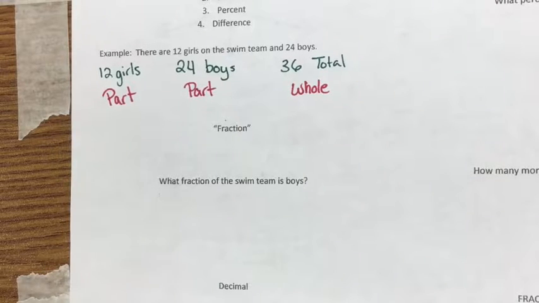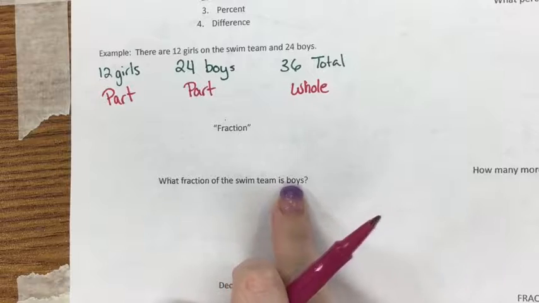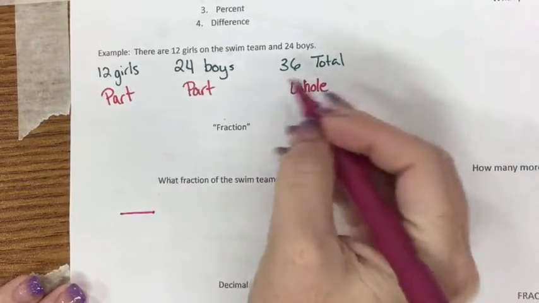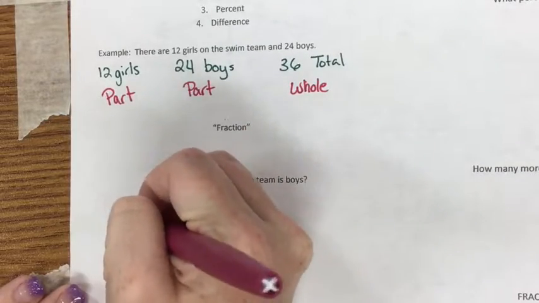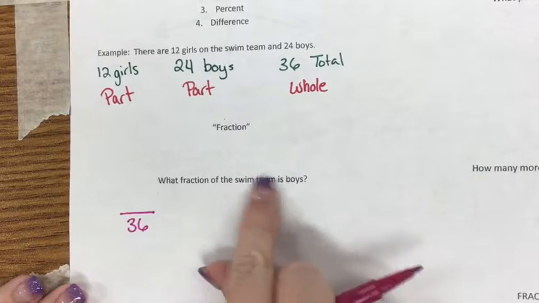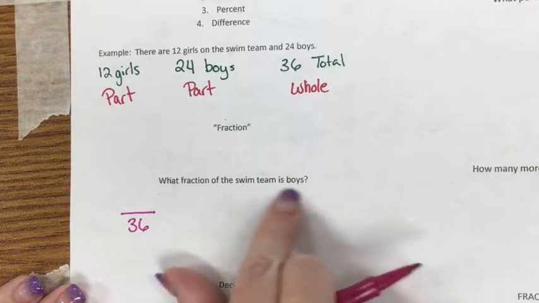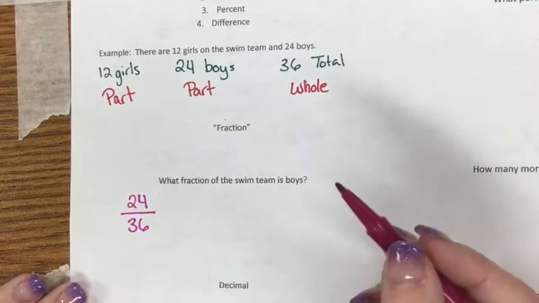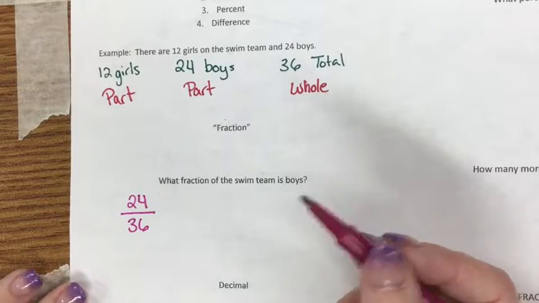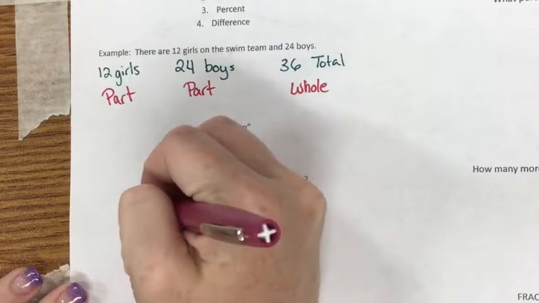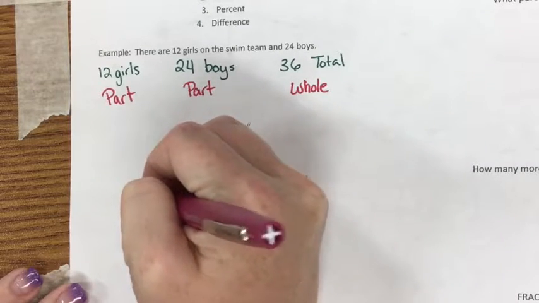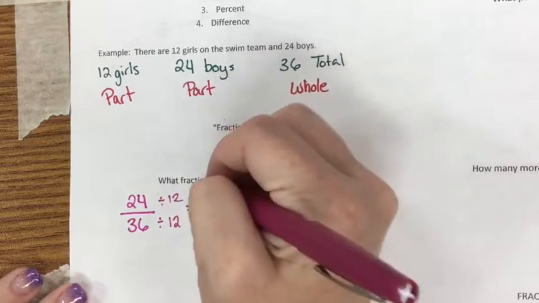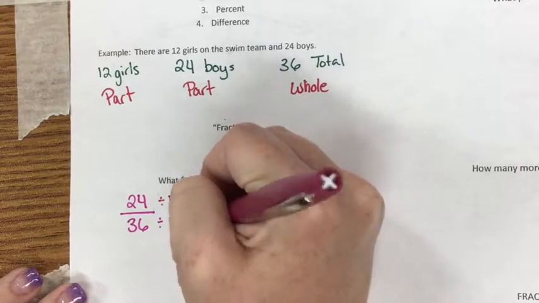For this fraction, they want to know the fraction of the swim team that is boys. So the swim team, we're going to make our fraction bar. The total swim team is actually the bottom because it's what fraction of the swim team. So the swim team would be the whole, and is boys, and there are 24 boys. But because it's a fraction, we don't just leave it as 24 over 36. We're going to reduce it by dividing them both by 12. It's the biggest number that goes into both of them. And that leaves us with 2 over 3.